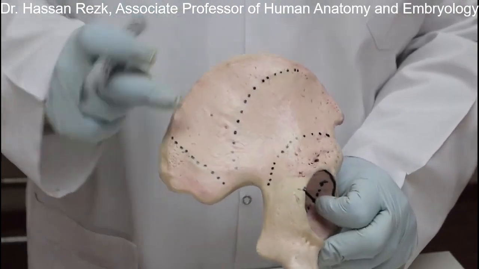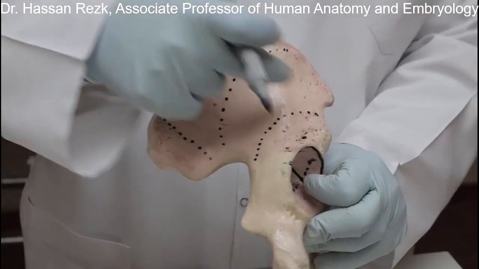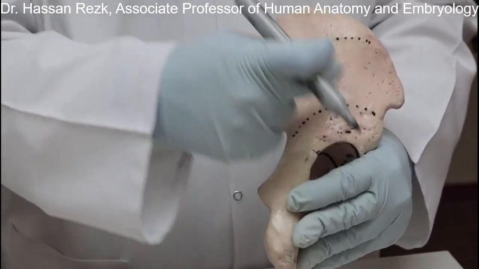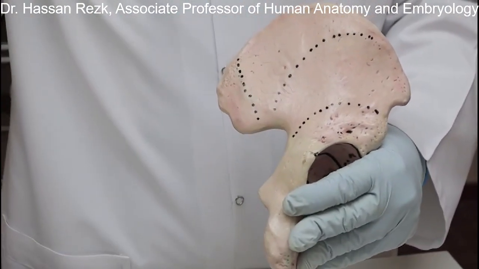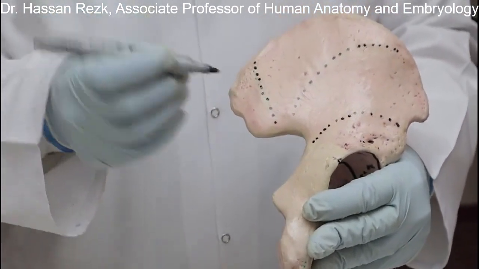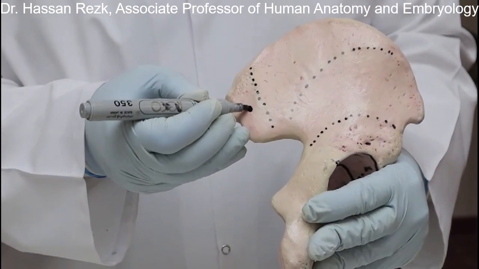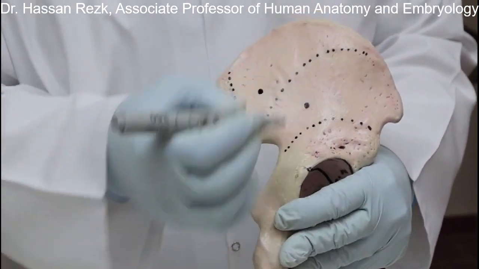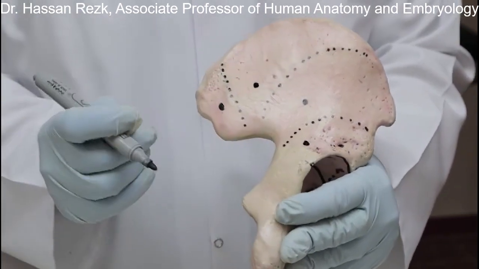By the presence of these 3 gluteal lines, we can divide the gluteal surface of the ilium into 4 areas. So this is an area, this is a second one, this is a third one, and this is a fourth one.